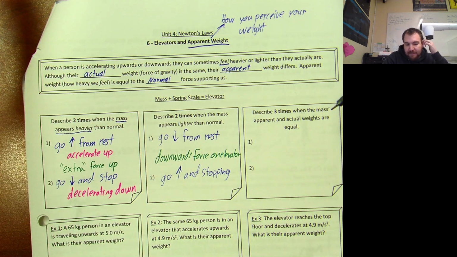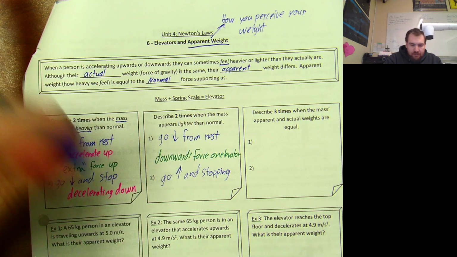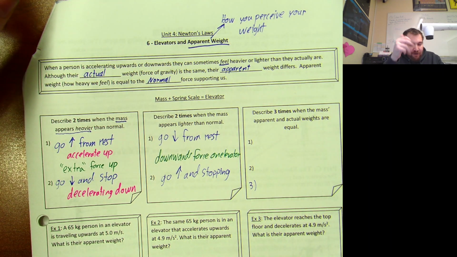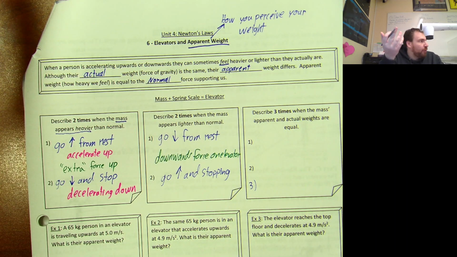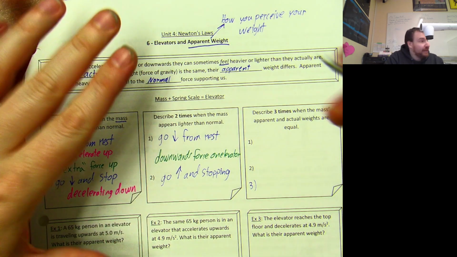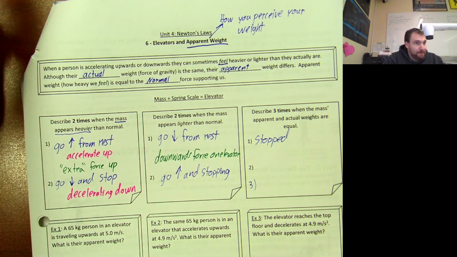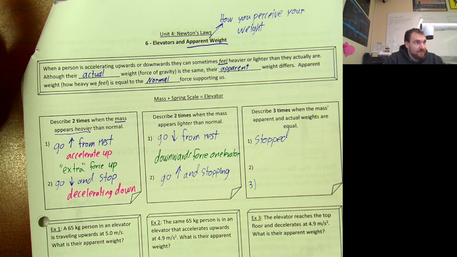There are 3 times when the apparent and actual weights are equal. I have 1 and 2 here. There's a third. When is your apparent weight and actual weight the same? When do you feel normal in an elevator? Yes. When it's stopped, yes. No. When your velocity is constant, either up or down. When there is no acceleration.